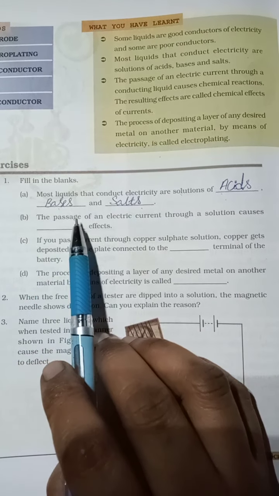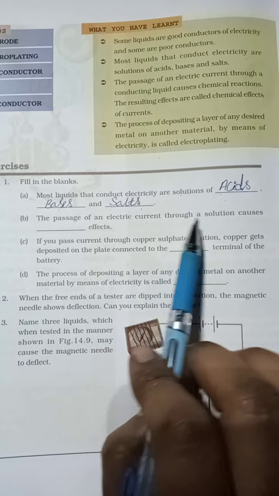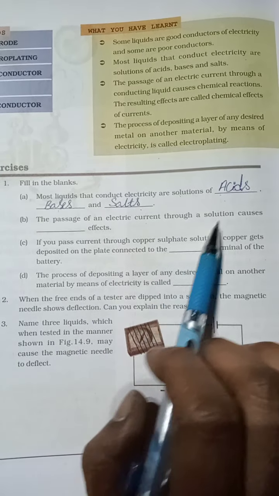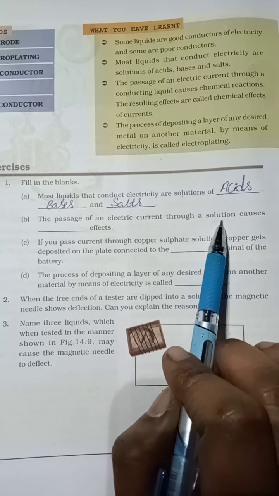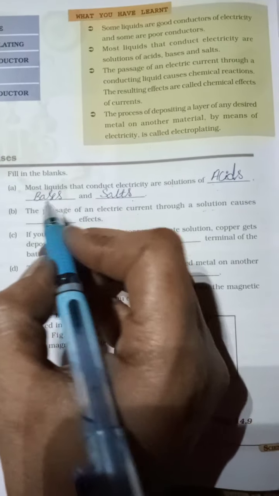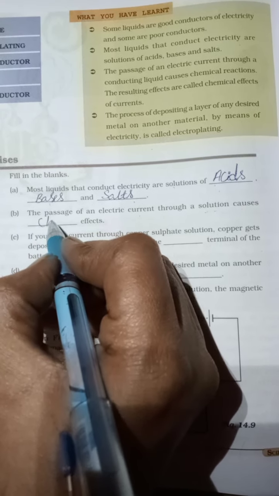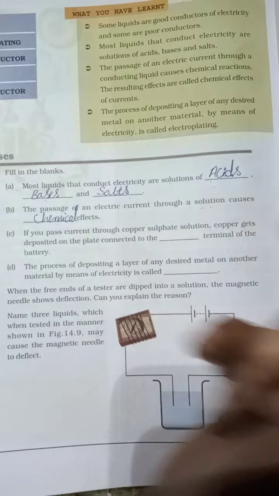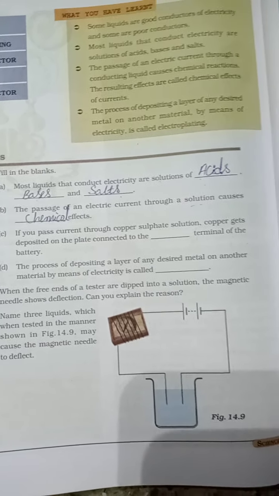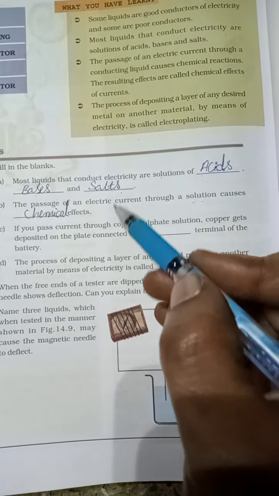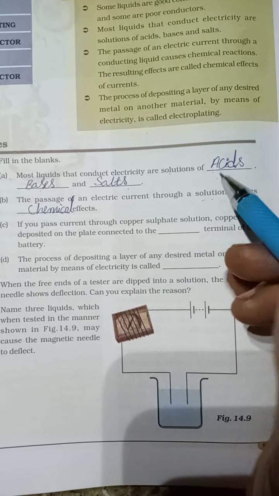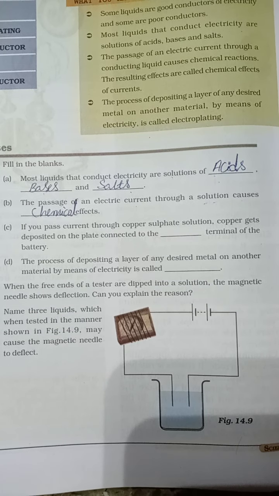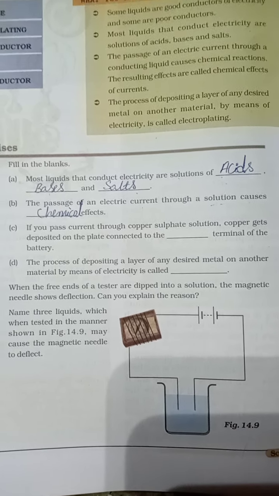Okay, next: the passage of electric current through a solution causes dash effect. When electric current passes through a solution, what effect is it? It is the chemical effect, remember. That is the lesson name, chemical effects. We know the heating effect and magnetic effect also exist, which we see in solids, but in a solution, in liquid form, chemical effect takes place by the activity of electrolysis, right?